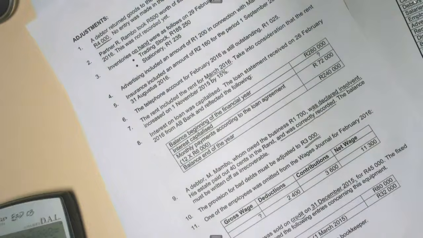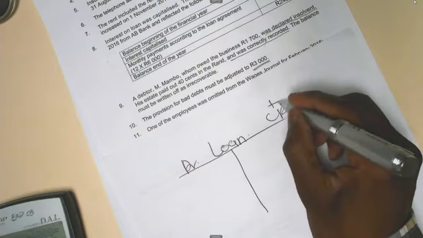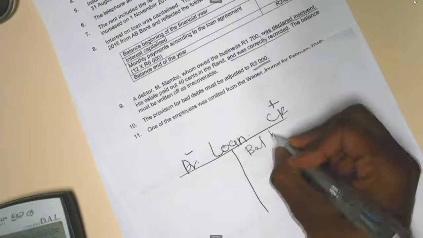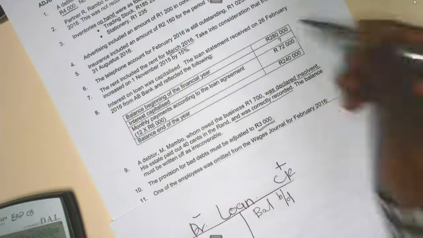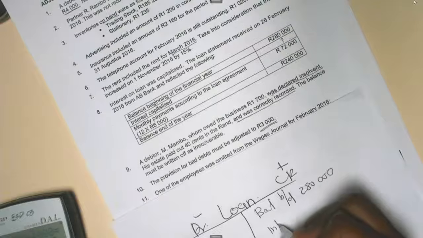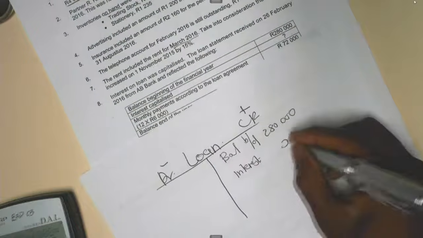Now normally what I do when I come across such, I quickly reconstruct a loan account. Because they say the interest is capitalized, increases there, decreases there. I will start with the balance that they've given me at the beginning, which is that 280,000. I slot it in there. Then my interest needs to be on this side because it's capitalized, but I don't know it.